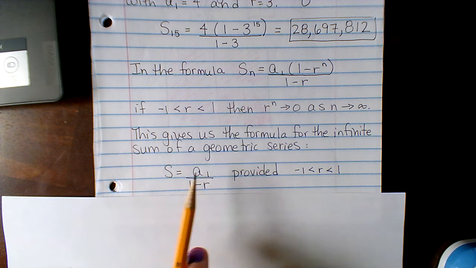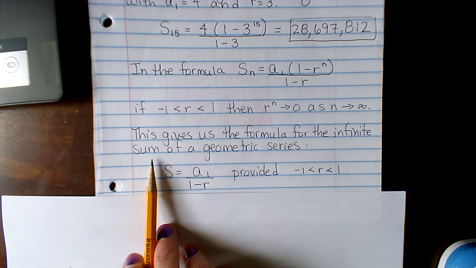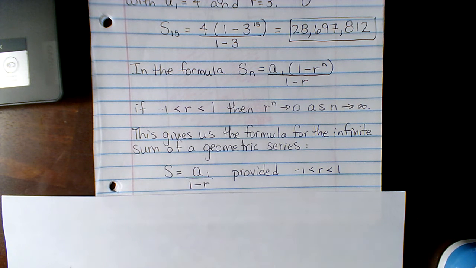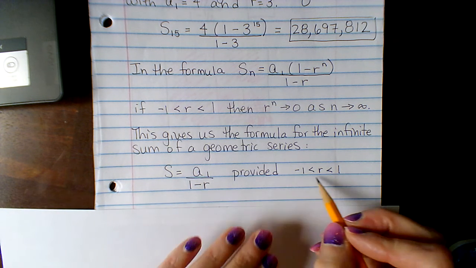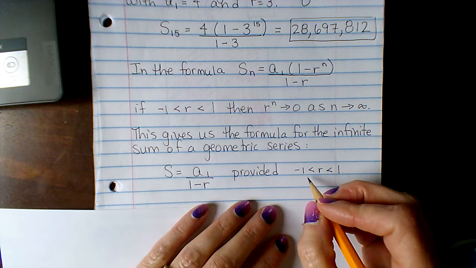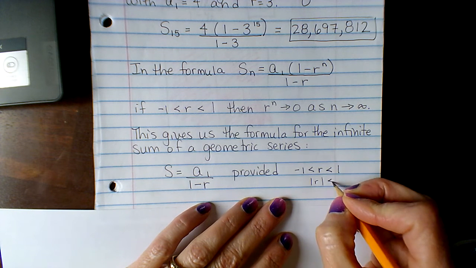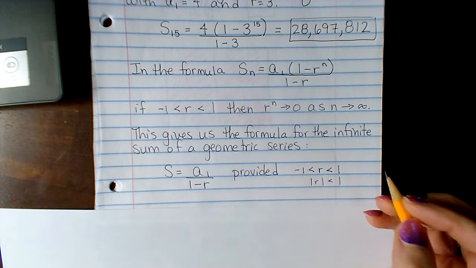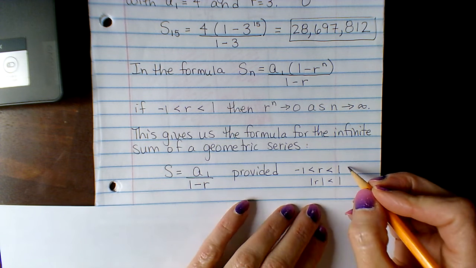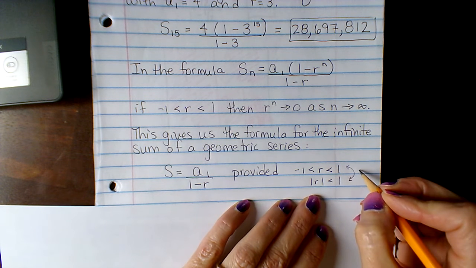That means I can actually take the sum of an infinite number of terms for a geometric series. Now, this is also sometimes abbreviated by saying the absolute value of r is less than 1. So that's an absolute value inequality. These two mean the same thing.